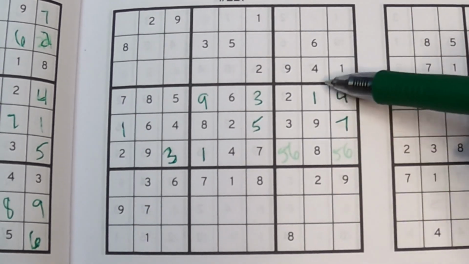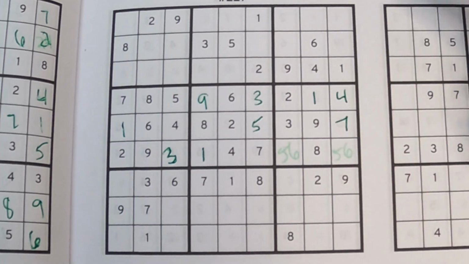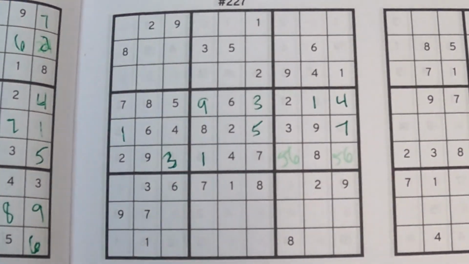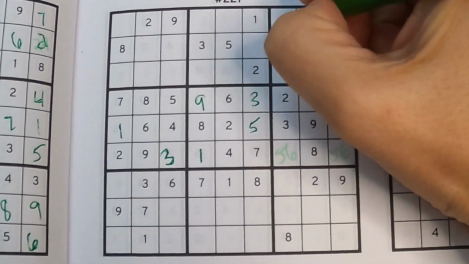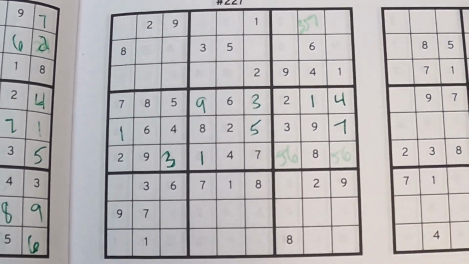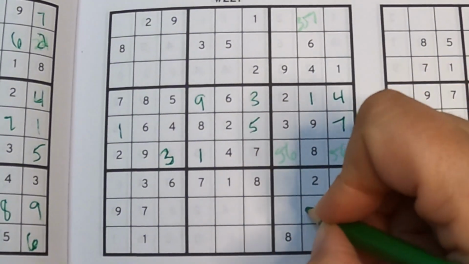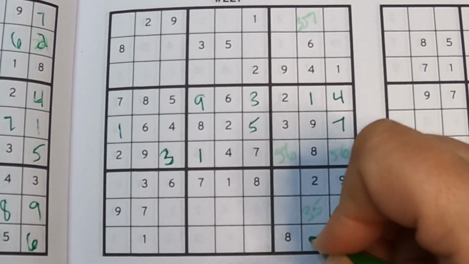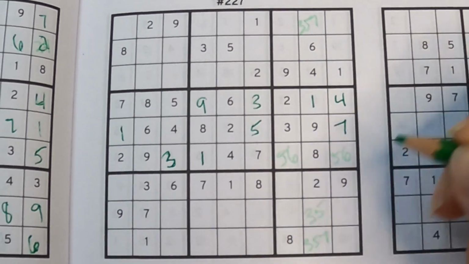If we look at this column, we're missing 3, 5, and 7. No help here. 7 here, so 3, 5, and no help here. 3, 5, 7.